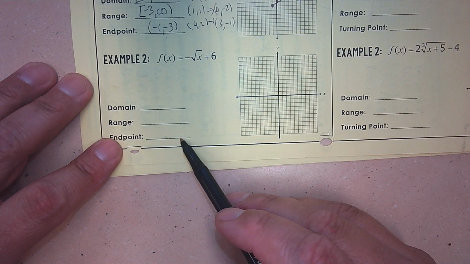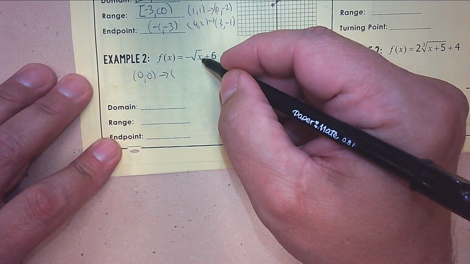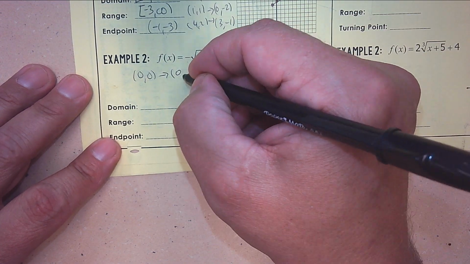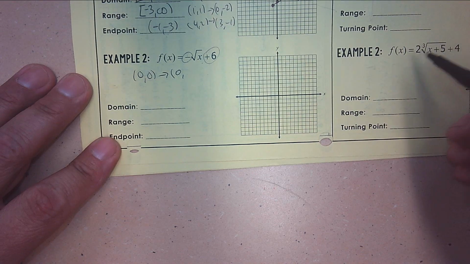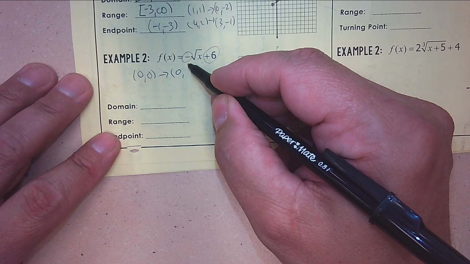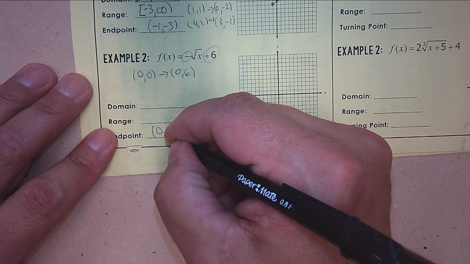Here again, I start with 0, 0, and I transform it. So underneath the square root, nothing's changed, so it stays 0. Outside the square root, I have two things to look at. So 0 times negative 1, and then add 6. So our starting point is at 0, 6.